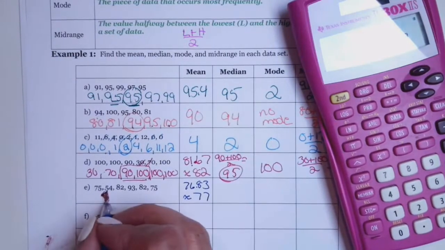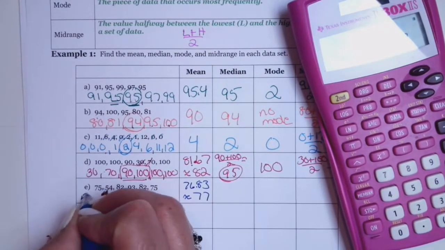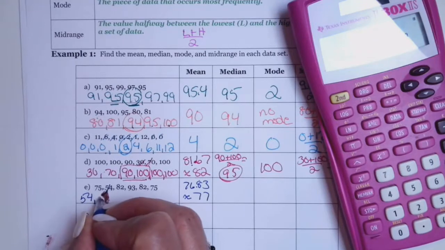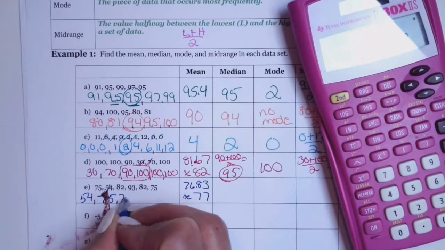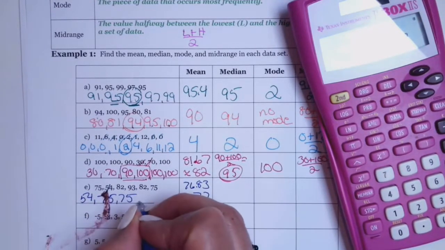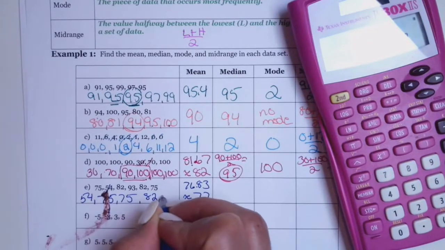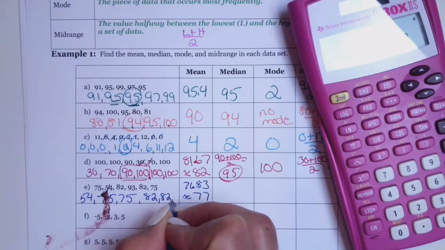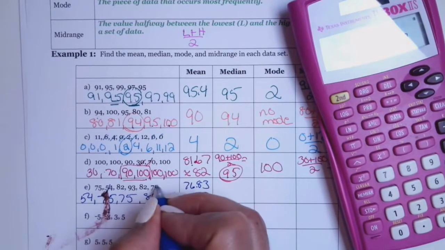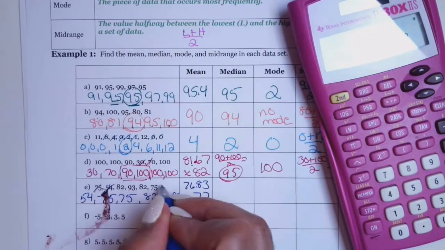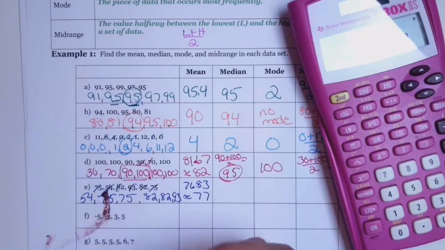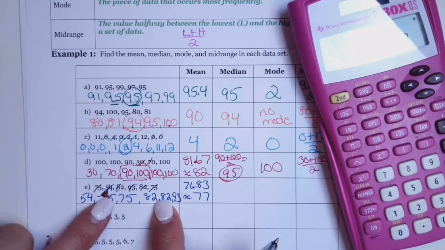Median. So again, we need to rearrange this: 54, 75, 75, 82, 82, and 93. Did I get it? 54, 75, 82, and 93. Yes, I got all of them. So again, for the median, 1, 2, 3.